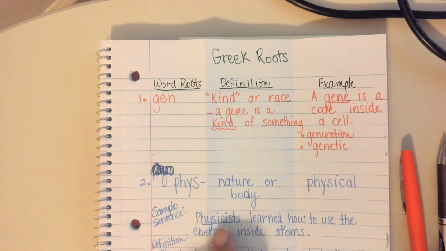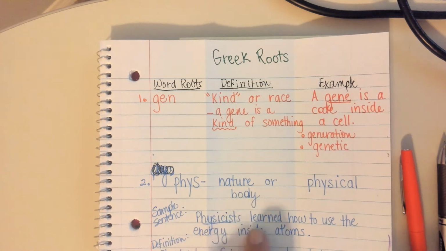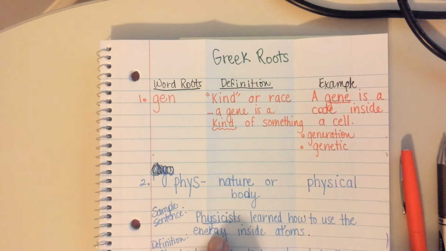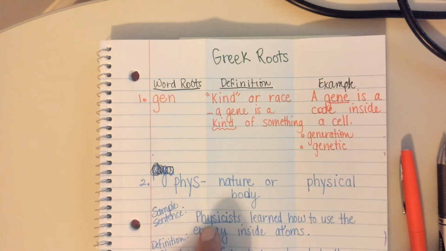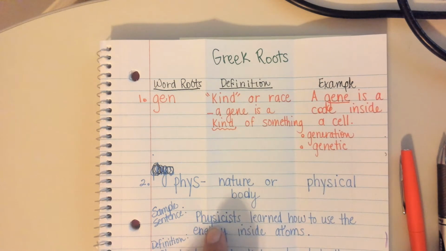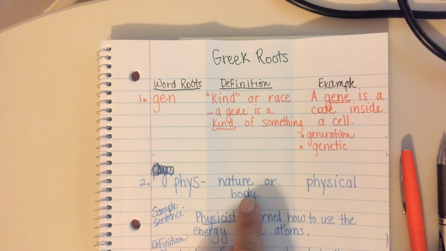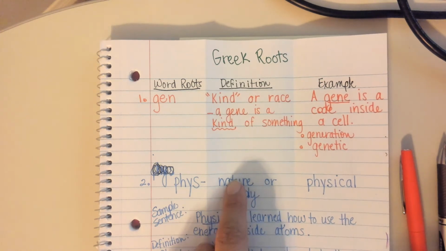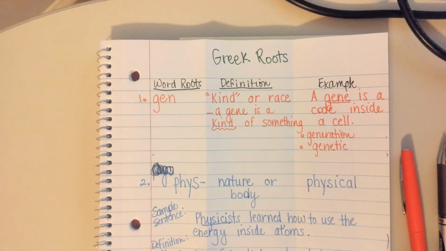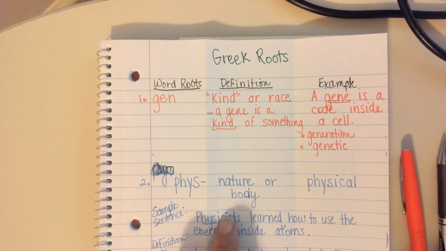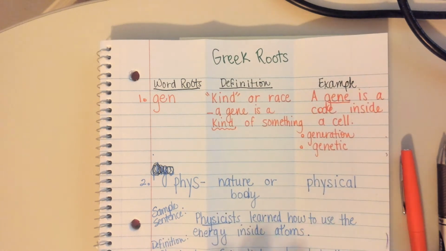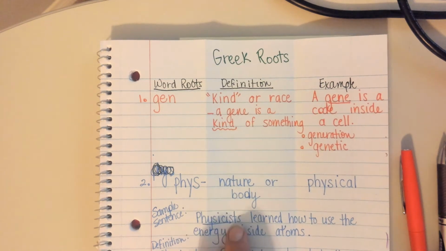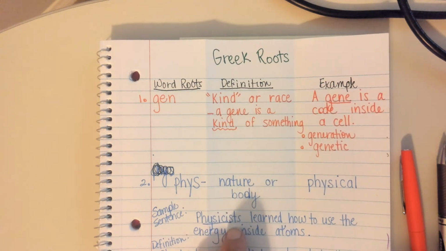A sample sentence would be, physicists learned how to use the energy inside atoms. So physicists, if we know that that's related to nature or the body, then a physicist studies the nature or the body. And the definition, if you have to use this sentence to figure out what a physicist is, well, we know ist is someone who does a job.